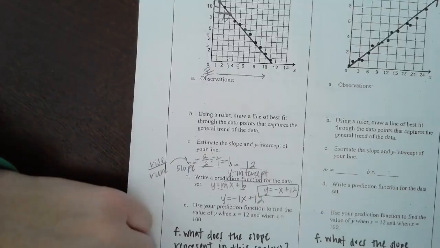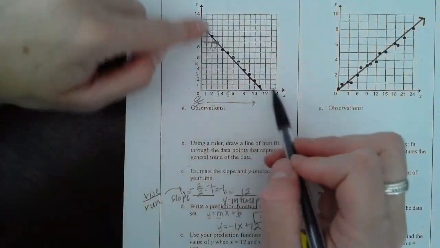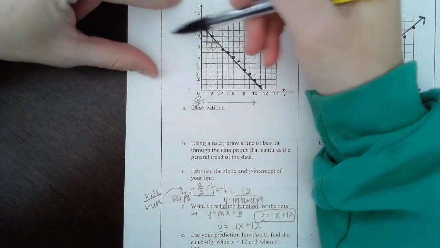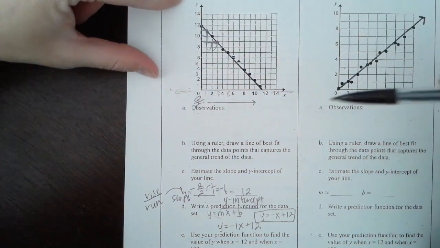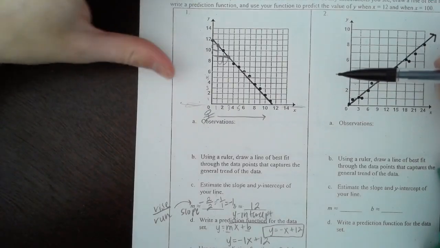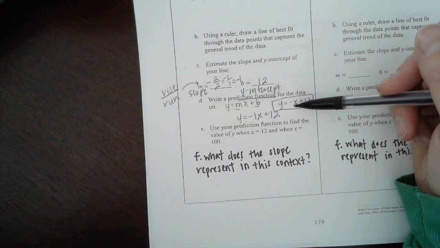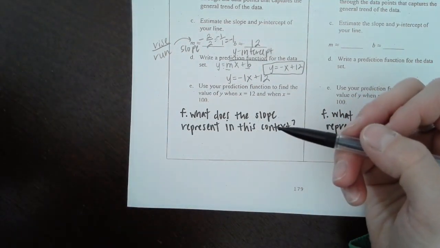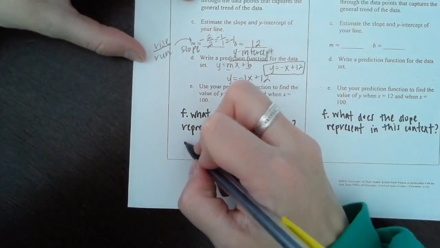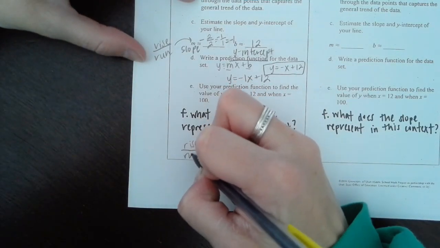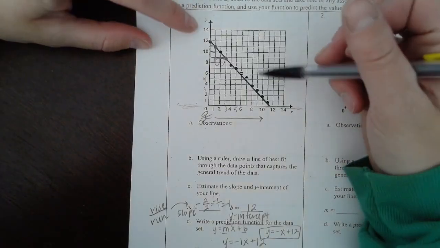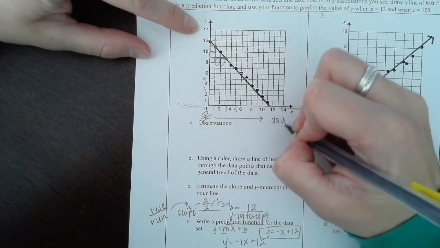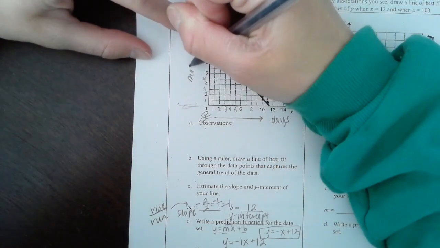That basically means that if we were to look beyond this data and we asked you questions about these numbers over here on the x-axis, we could predict what would have happened using this formula. And that's what we're going to do today as well. Now, the last question says, what does the slope represent in this context? Remember, the slope is your rise and your run. Sometimes there is some information on your rise and run. So maybe this is days and then money you spent.